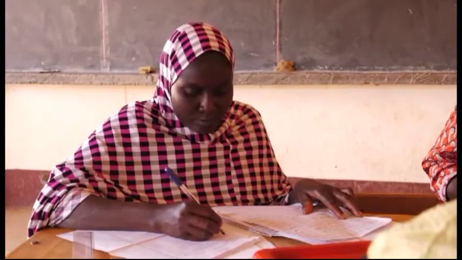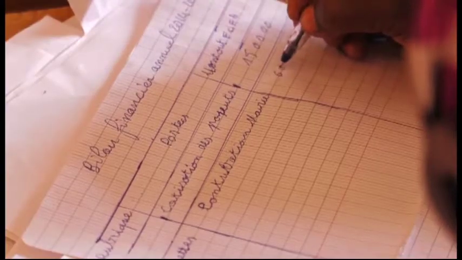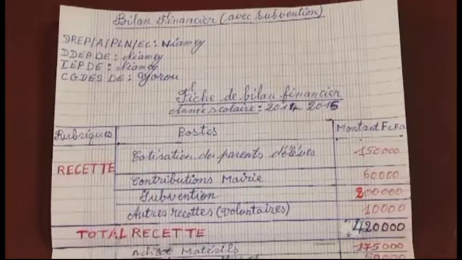The Treasurer regularly records daily expenditure. Here, she must also prepare an accounts report beforehand.